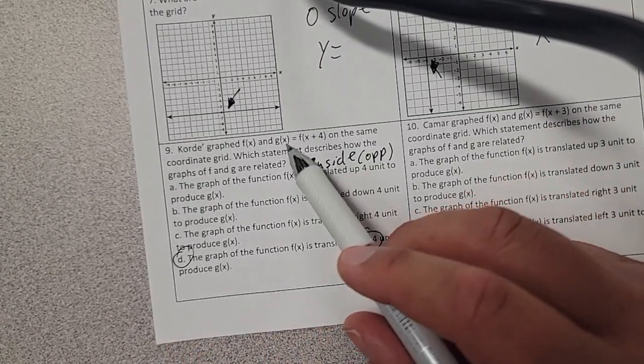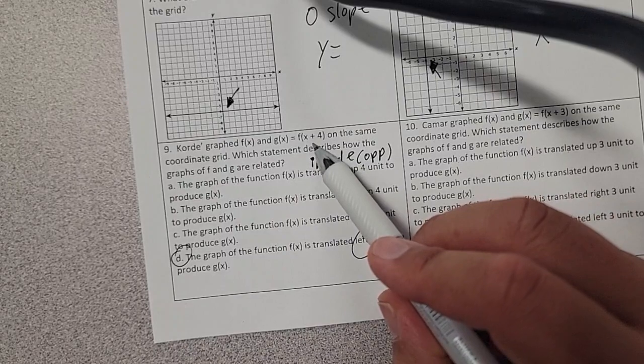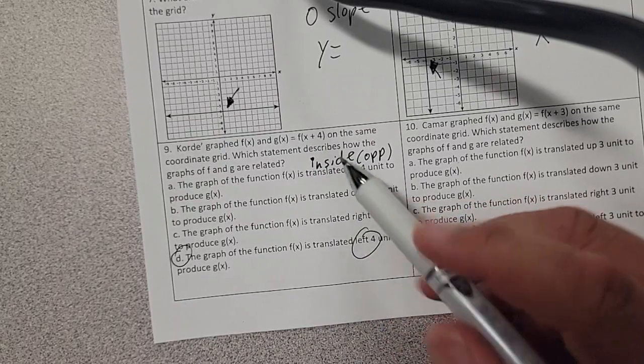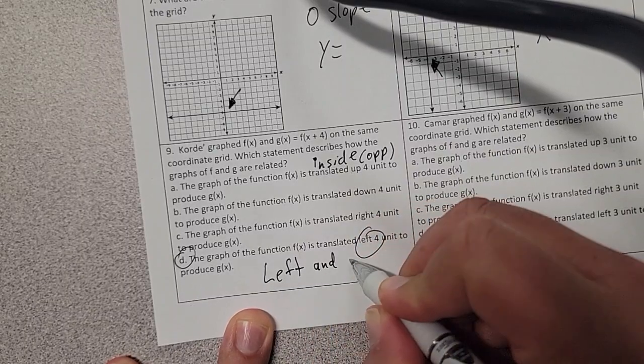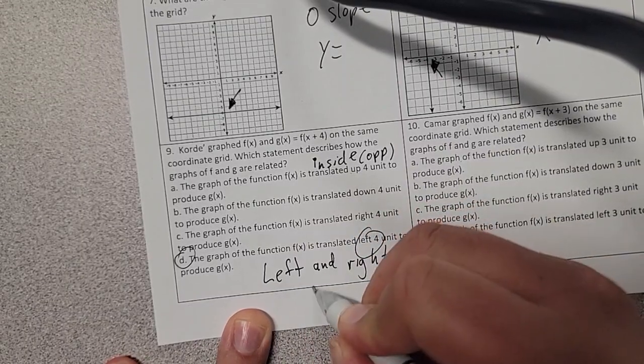So the way that works, guys, whenever you have this problem and you have a number on the inside, it is the opposite for left and right. So put left and right. Opposites.